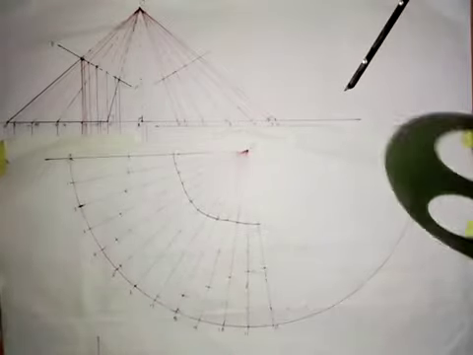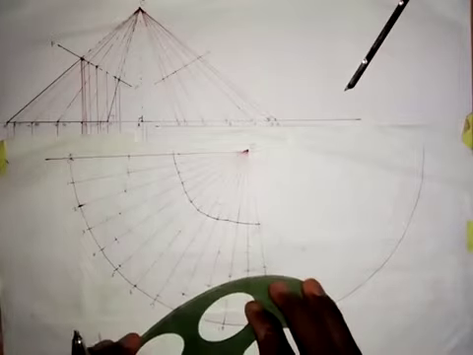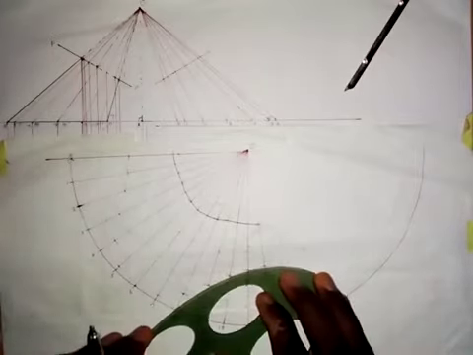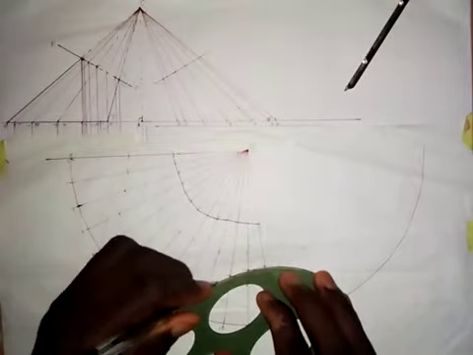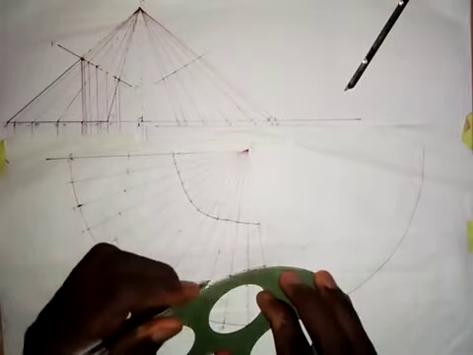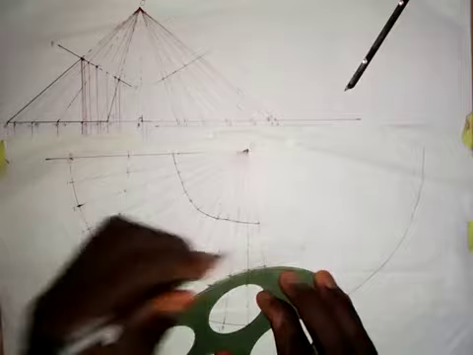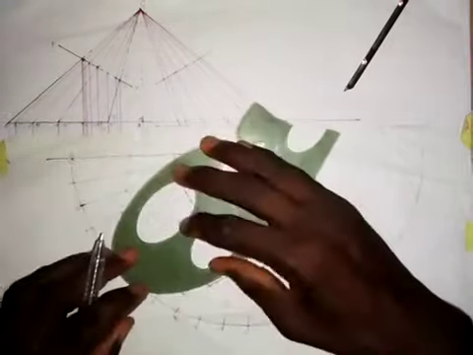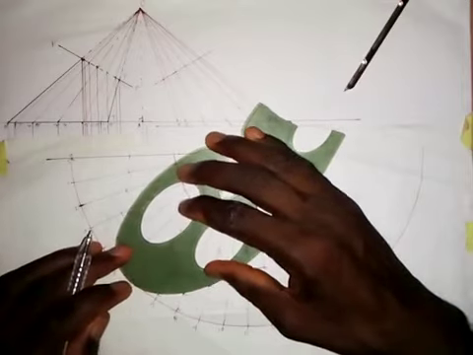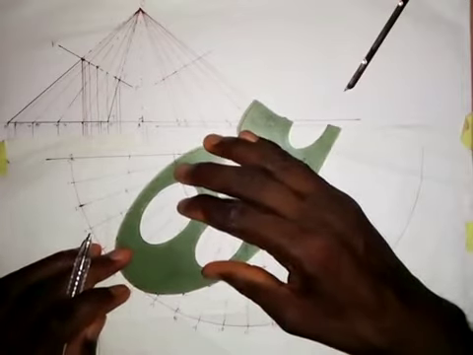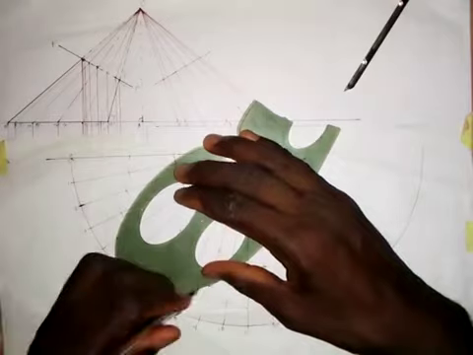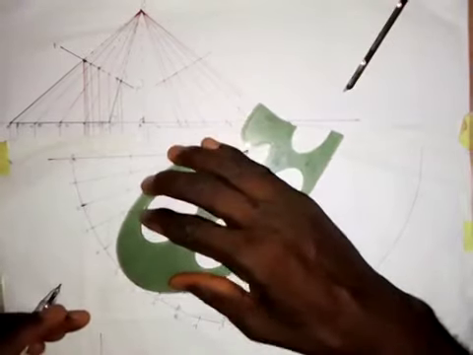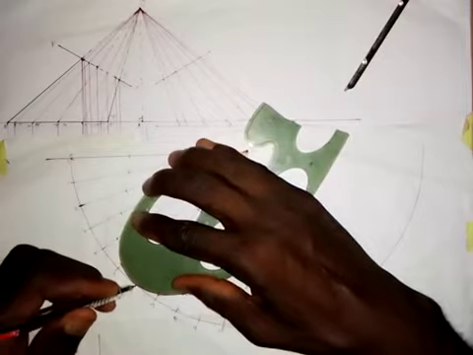We use the French curve to connect these points together, like this. All right, so we join these together.